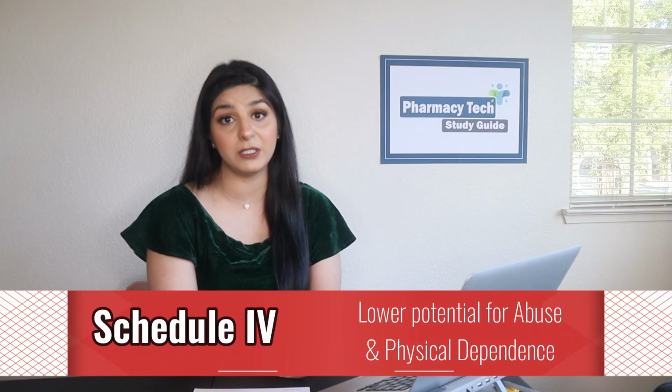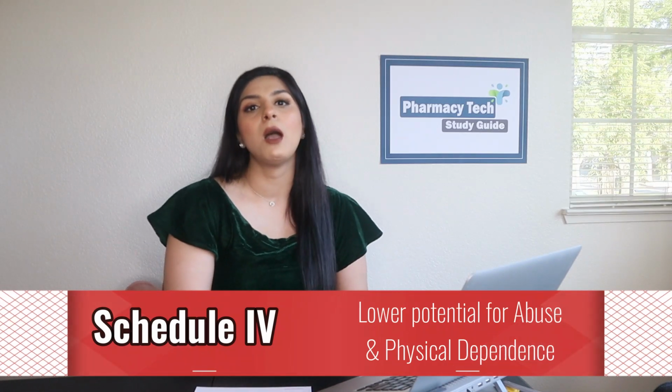All right, so next up are Schedule 4 medications. These medications have lower potential of abuse compared to Schedule 3. But just like Schedule 3, these medications can be refilled if the doctor authorizes on the prescription. Now again, each prescription may only be refilled up to 5 times within 6 months after the date on which the prescription was issued, and after 5 refills or after 120 days total supply of the refills, whichever occurs first, a new prescription is required.